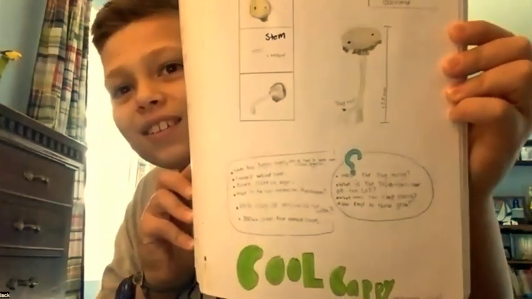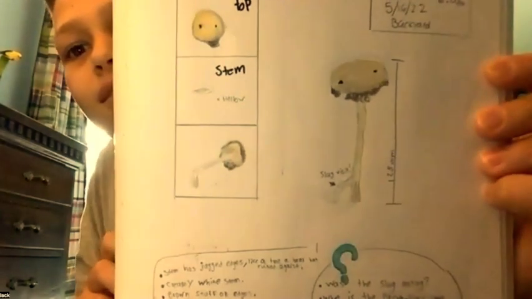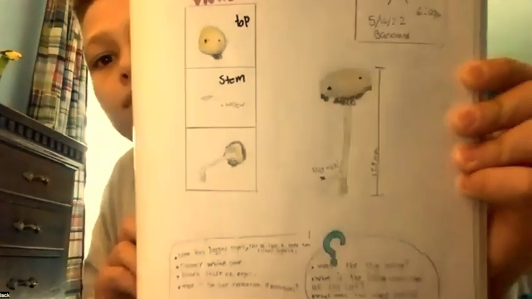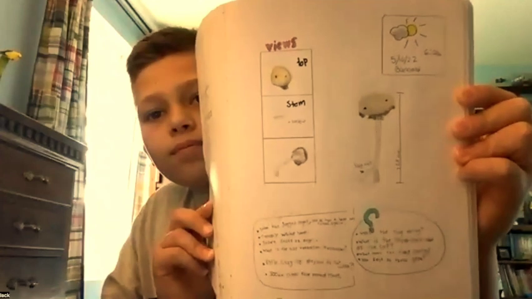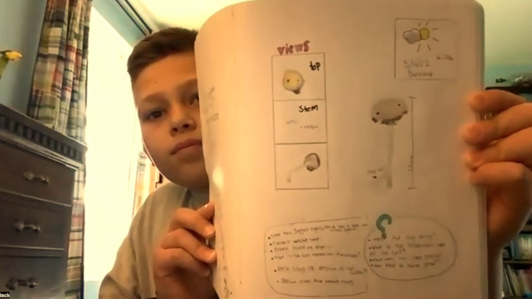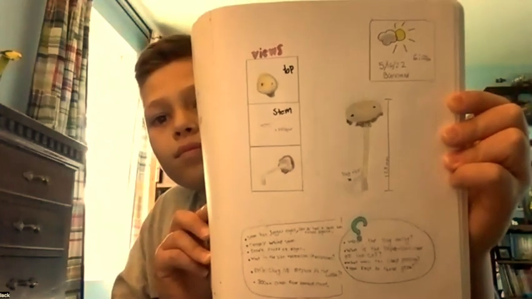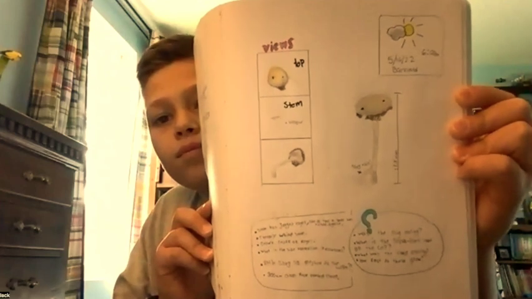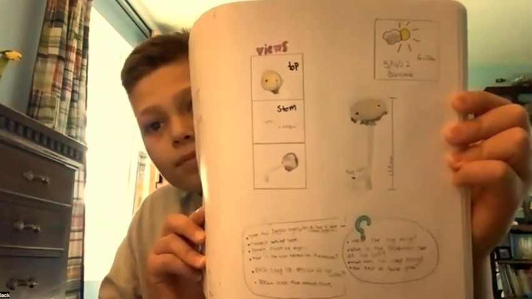Oh, Cool Cappy. Let's check Cool Cappy out. Oh, nice. Nice. I see measurements. I see you doing all these different angles. You've got your metadata in there. You're asking questions, different types of questions. So you're actually paying attention to what kinds of question classes you're asking. This is outstanding nature journaling.